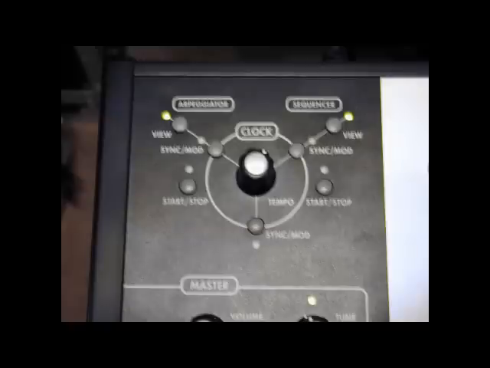Andromeda has a module dedicated to the system clock. The clock settings will control the timing for the arpeggiator, sequencer, and any LFOs that are used to synchronize with the clock. It is even possible to modulate the clock timing.